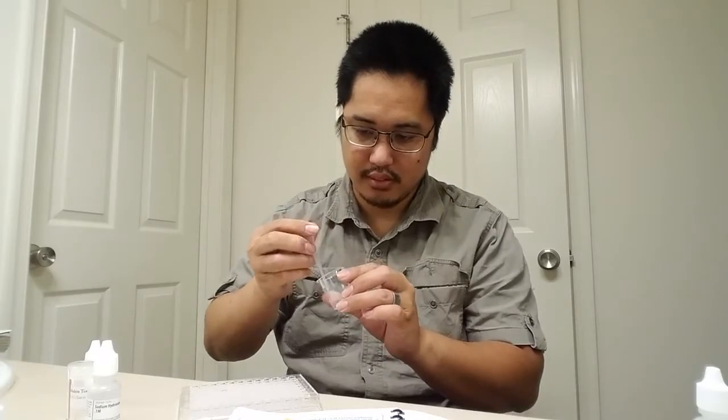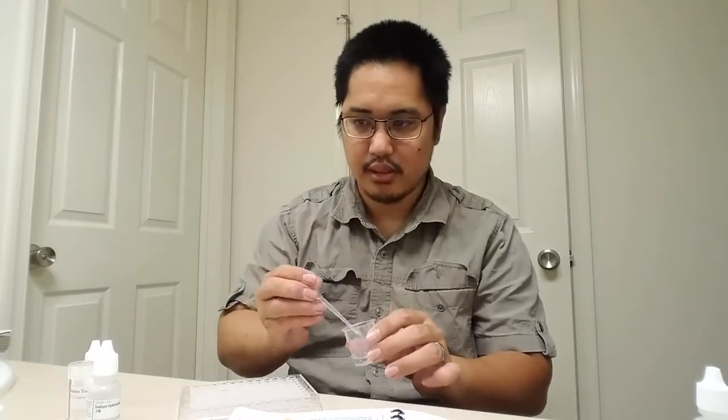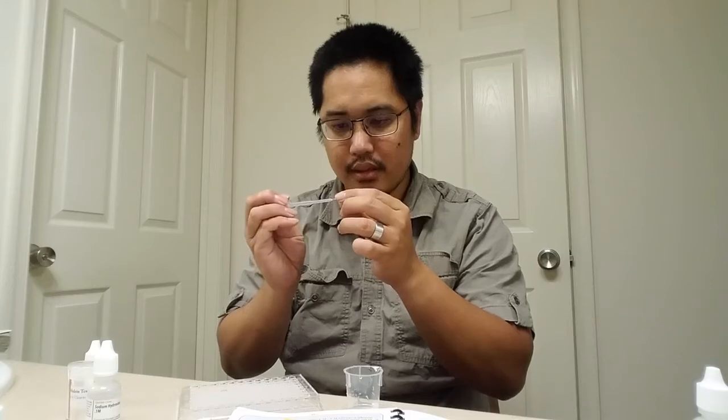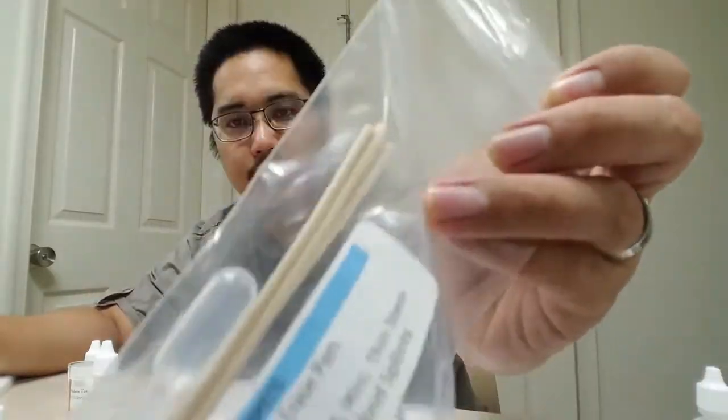Actually, wait. This mini pipette, I think, is broken. Yeah, let's use a different one. Mini pipettes, where are you? Okay. Here we go.